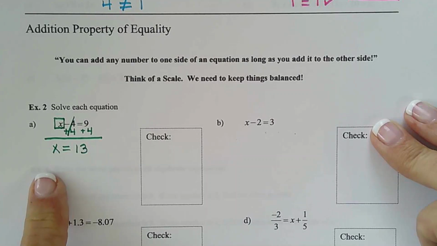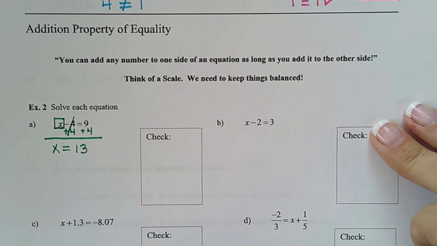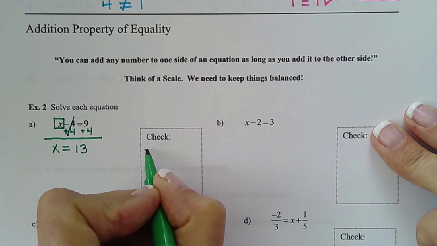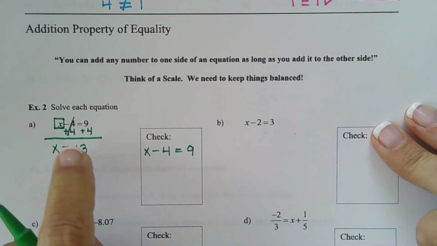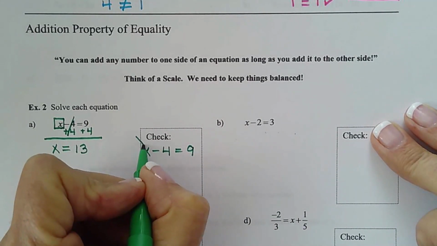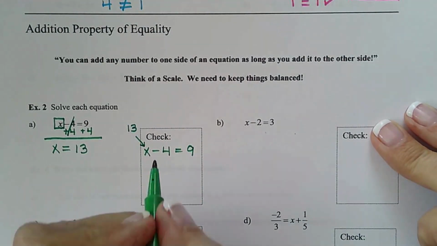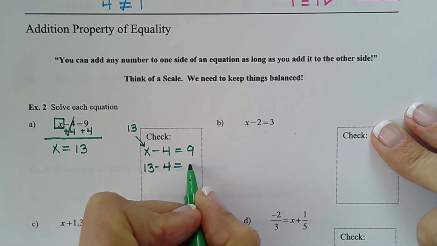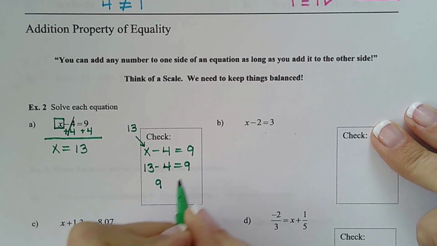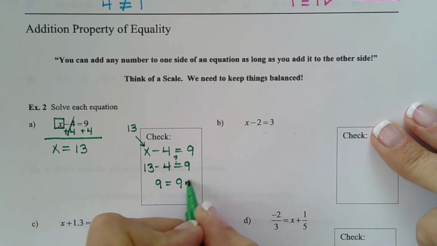So before we put it in solution sets, we must check it. So the steps for checking are, first, write the original problem. Second, plug your value in that you think is the correct answer, and then just simplify like we did above and see if the two sides match. 9 equals 9, true statement.